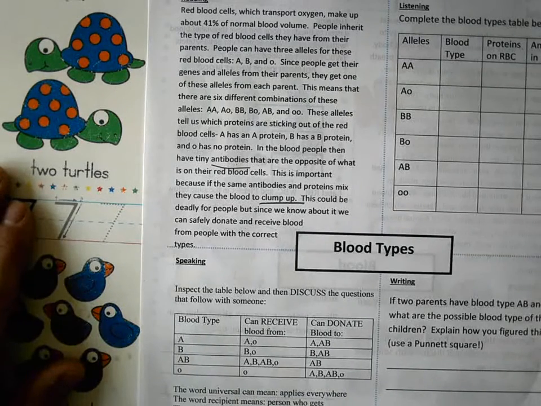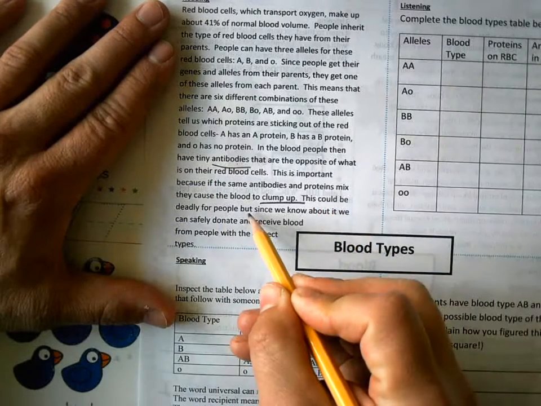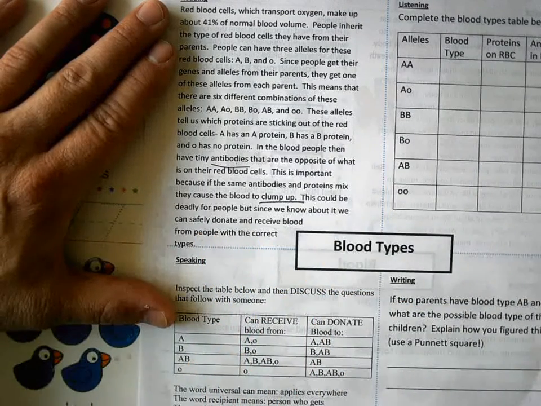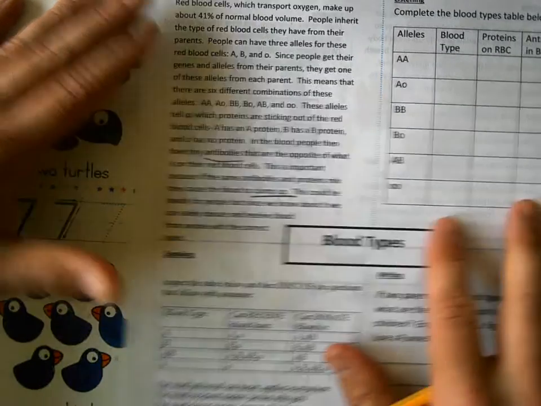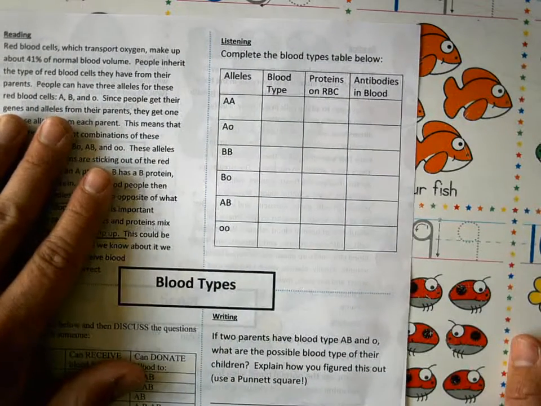And this is going to be important because if we get the wrong blood type, it can eventually possibly lead to death. This could be deadly for people, but since we know about it, we can safely donate and receive blood from people with the correct blood types. Okay, now I said I'd help outline that. Let's go over to the listening section now.